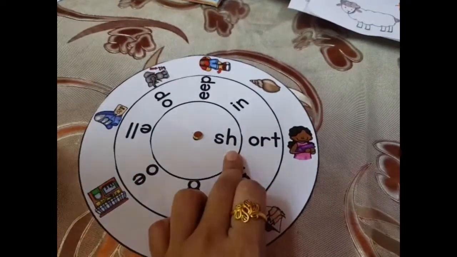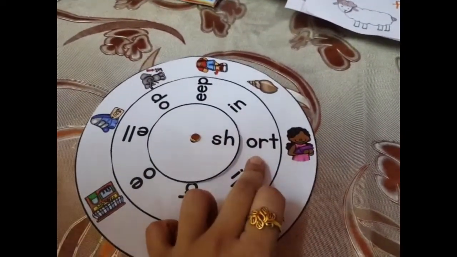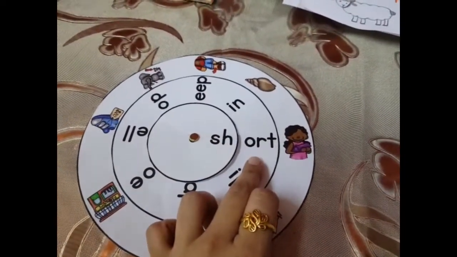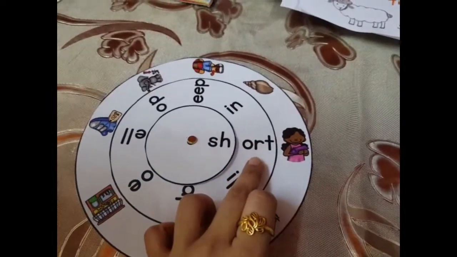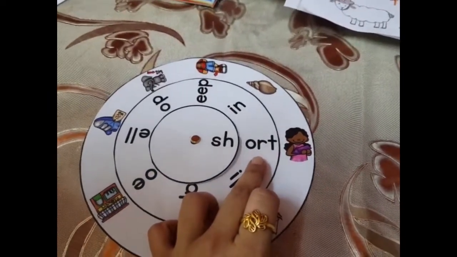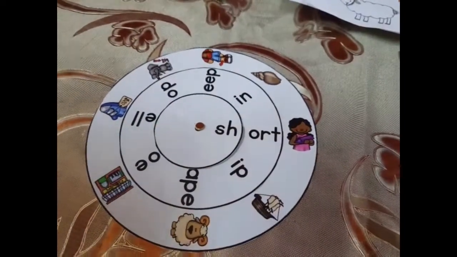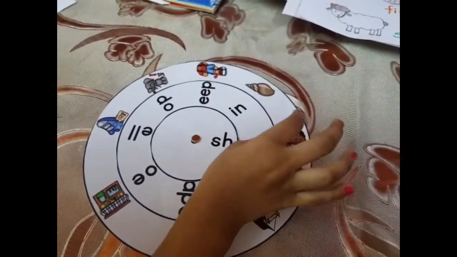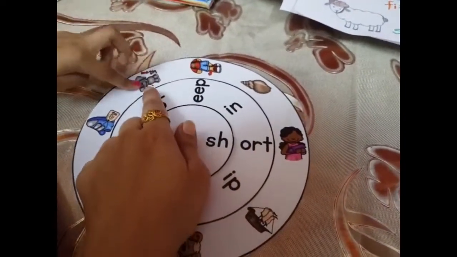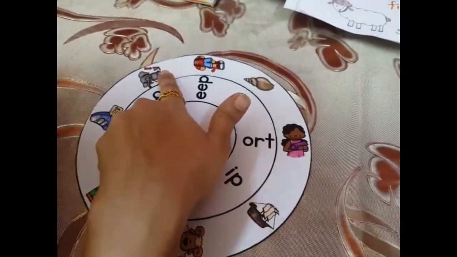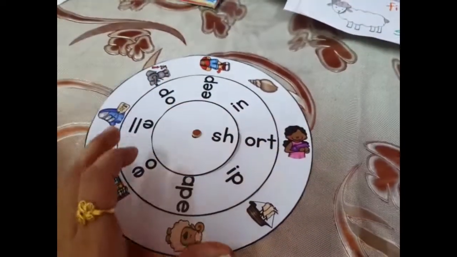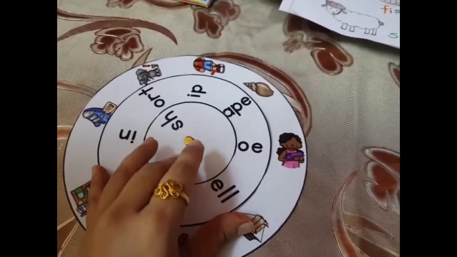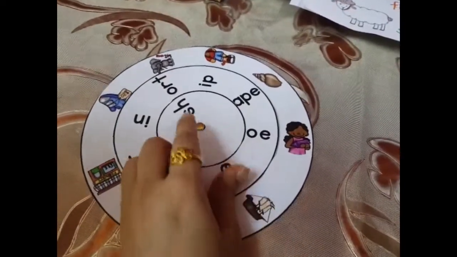Now, if I turn this here, what is SHORT? What is the sound of SH? Sh. What is the sound of OR? O. And the sound of T? T. So S-H-O-R-T. Short. Very good. So where is the short? The opposite of tall is short. Can you find in these pictures where is the short? Here, I'll help you, Filza. Look here. The elephant is tall and this rat is short. So here I can put it like this. Fine?